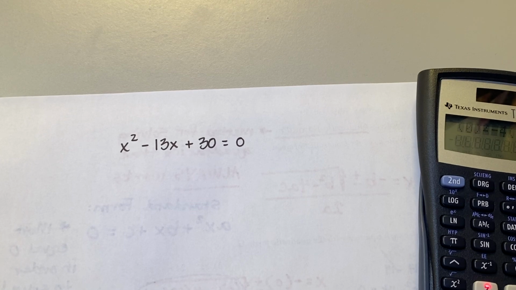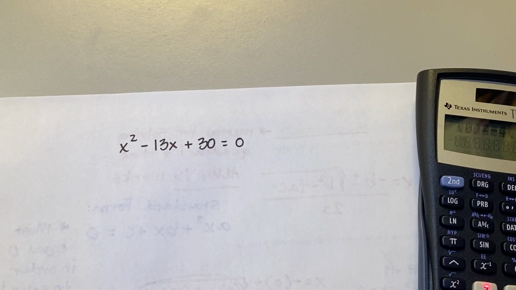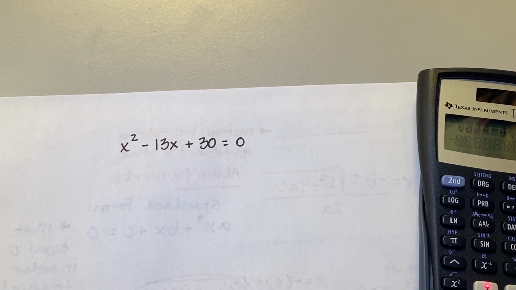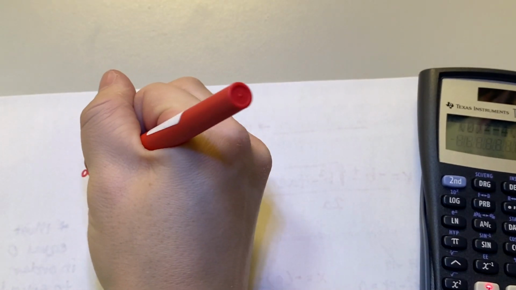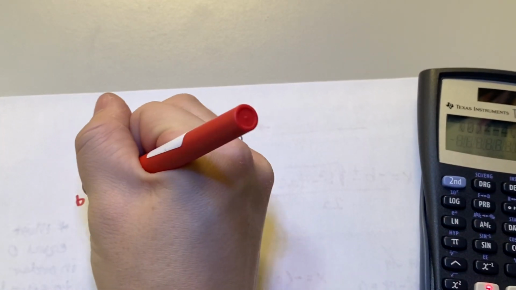You're either going to love me at the end of this example or you're really going to hate me. There's going to be no in between. Okay, is it equal to 0? Yes. So somebody help me identify my A, B, and C for this guy. Kaylee? A is 1, B is negative 13, and C is 30. Boom.